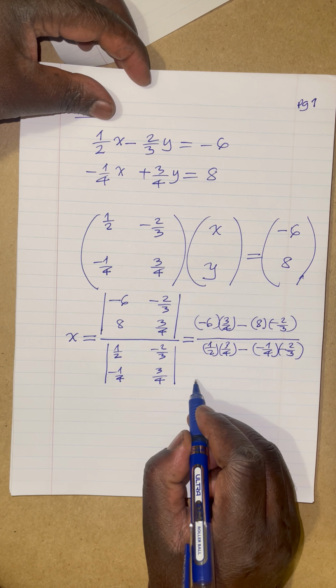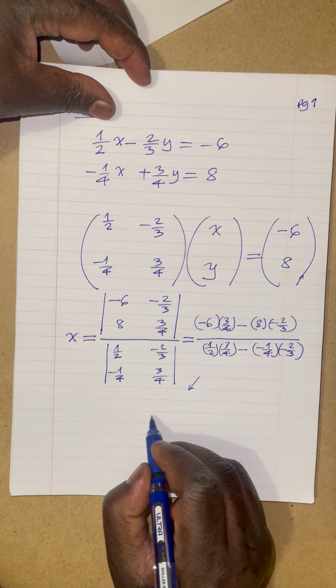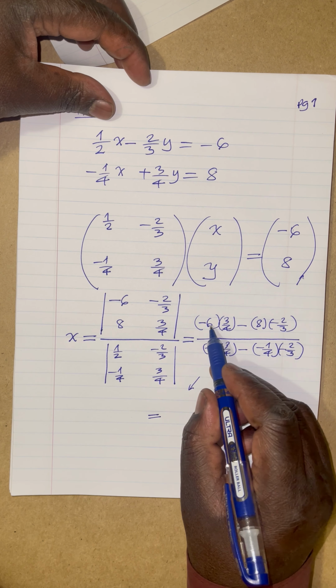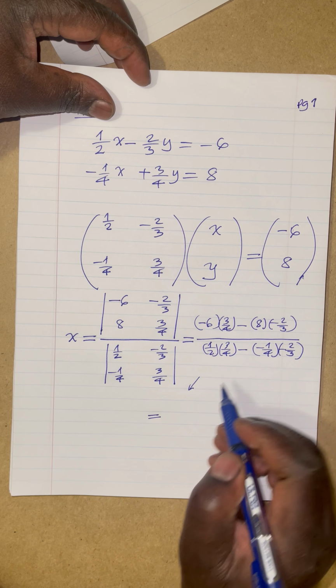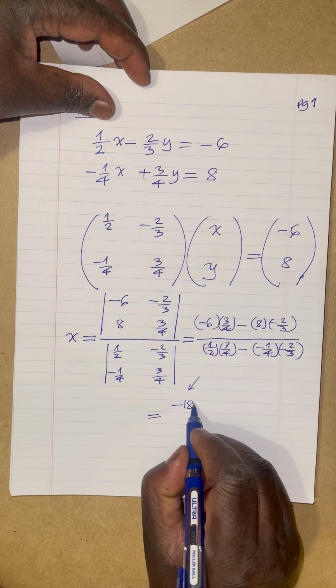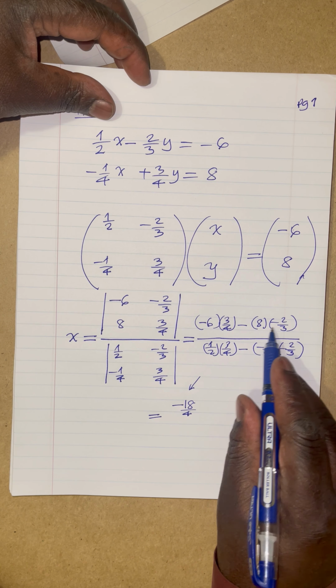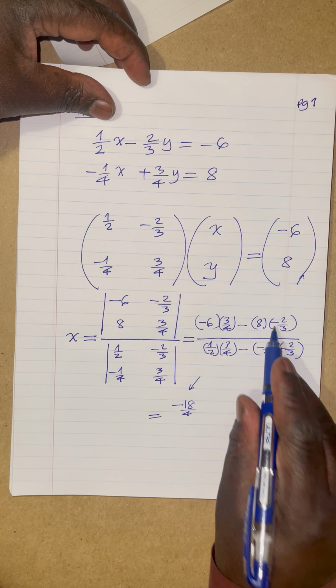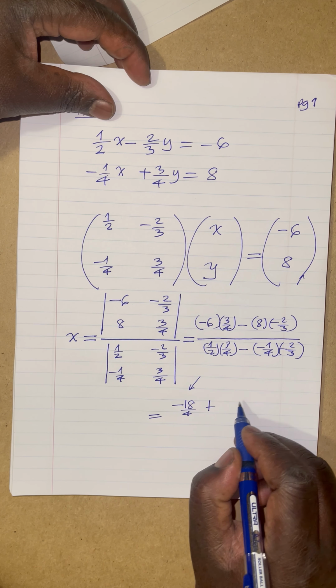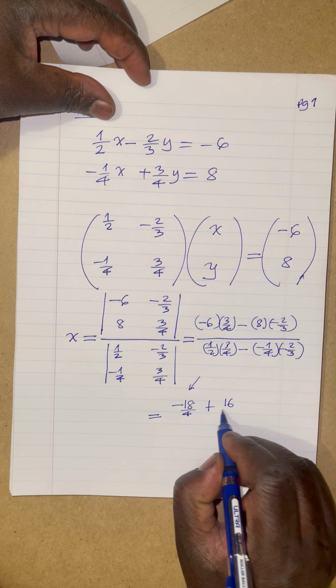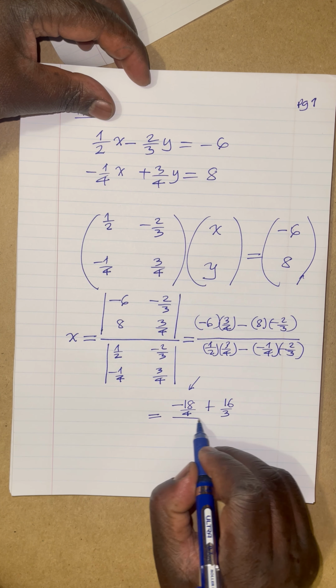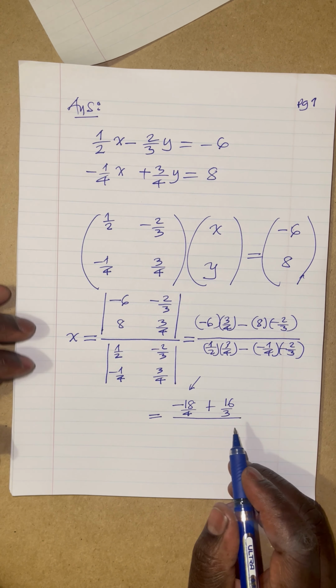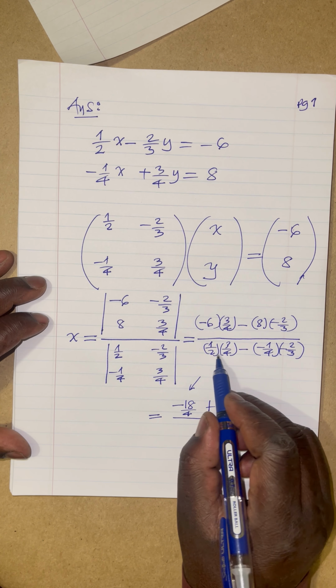I'm going to move back because of space. This is equal to, this part here is minus 18/4. Minus 18/4. And there you have minus, minus, so it has to be plus. Plus basically 16/3. And we're dividing this by, in the denominator, this is 3/8.